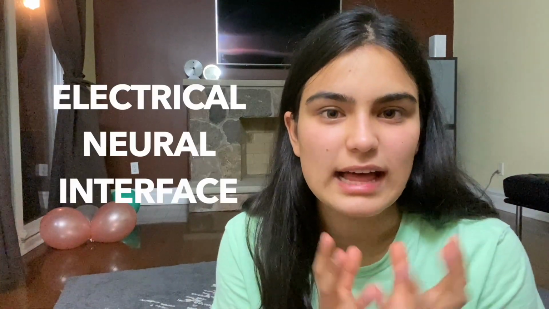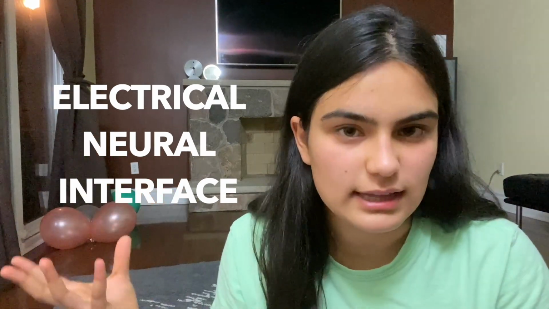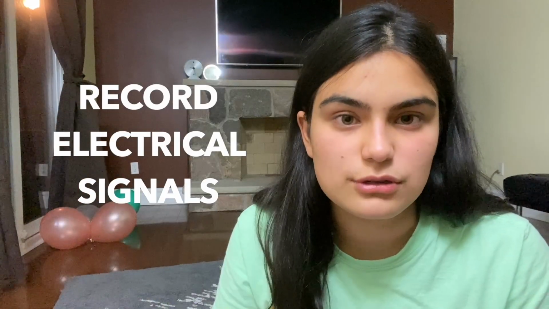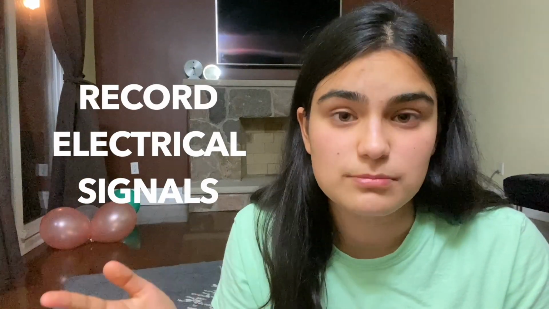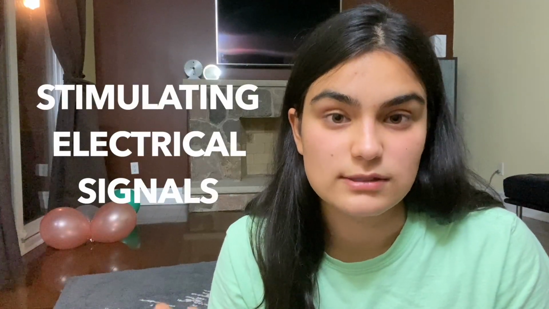I wanted to film a video getting more in depth on neural interfaces, and I want to explain one of the core tenets of how to build an electrical neural interface. This is the type of neural interface you see Neuralink building. It's the type that most researchers deal with to be able to record electrical signals from the brain, whether that be action potentials or other electrical oscillations, or stimulating electrical signals into the brain to be able to stimulate neurons and make them fire.